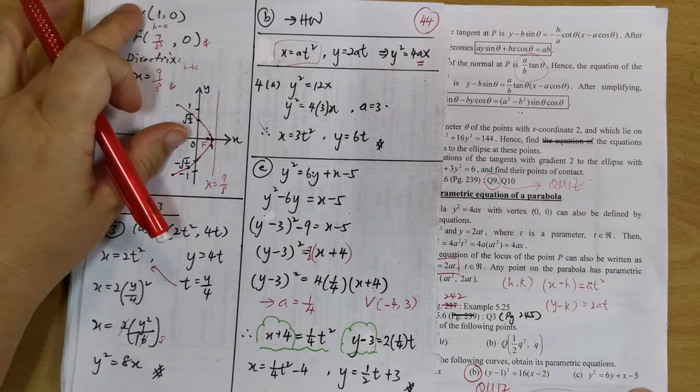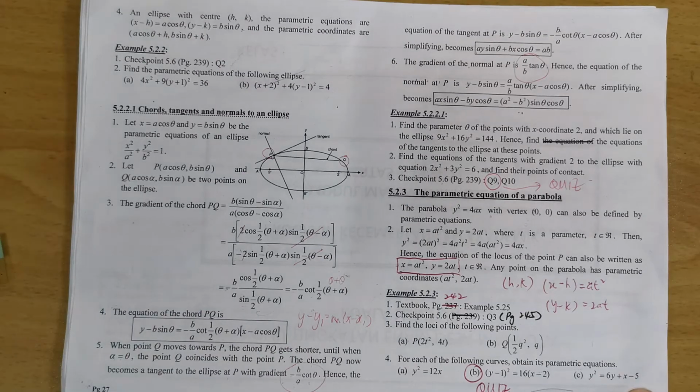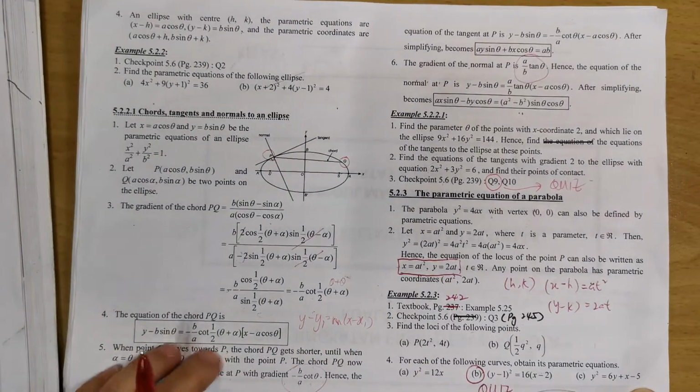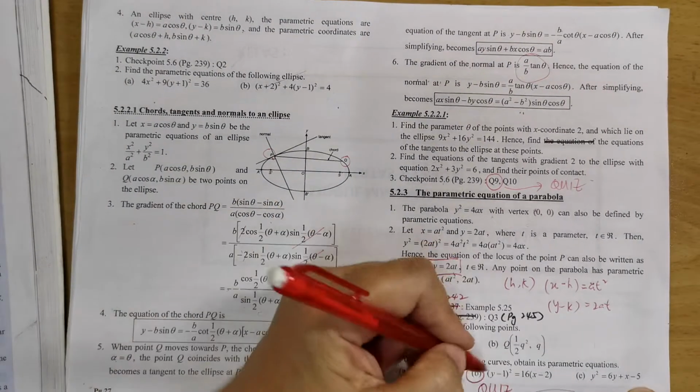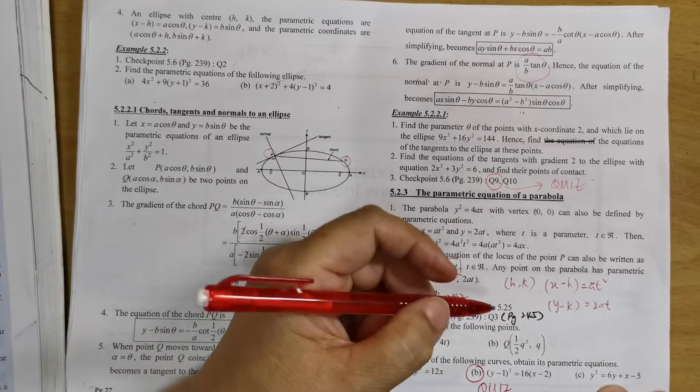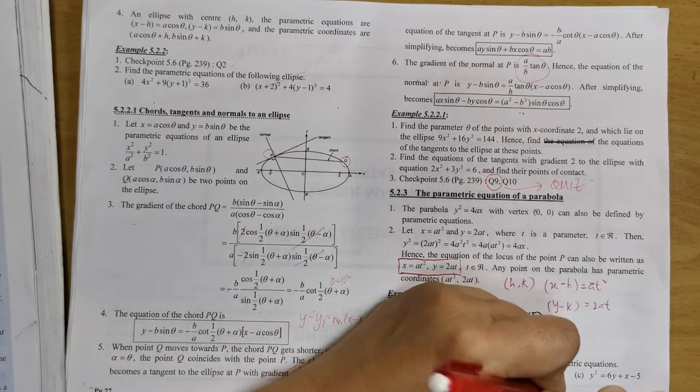Alright, in that case, I want you to do 2 questions as a quiz. This one is a quiz. Another quiz is in your checkpoint 5.6.